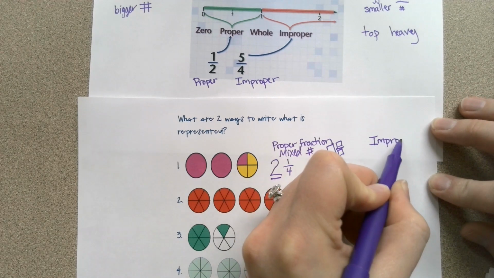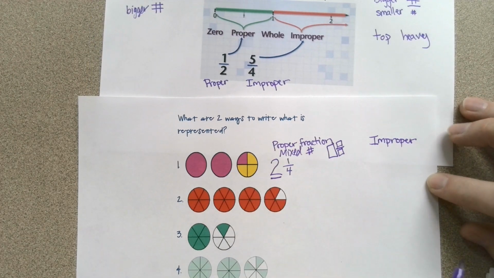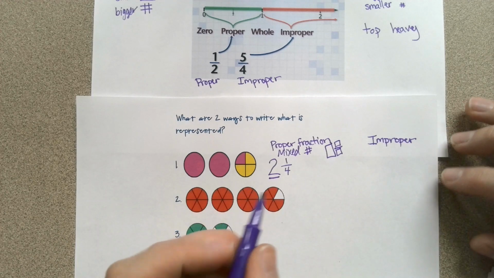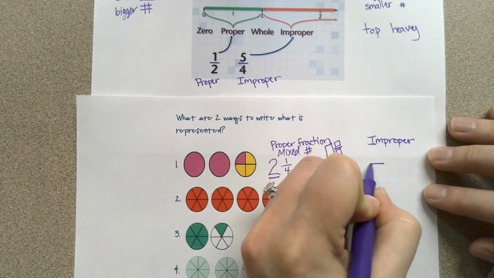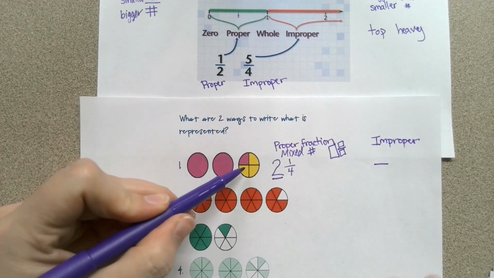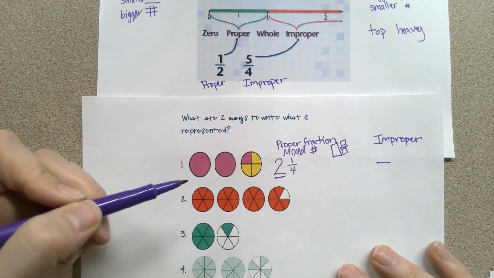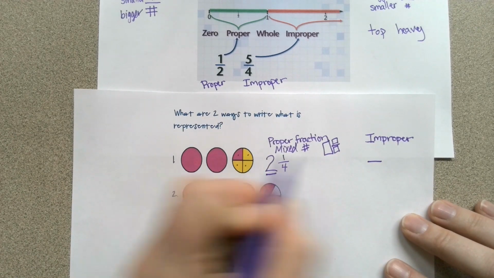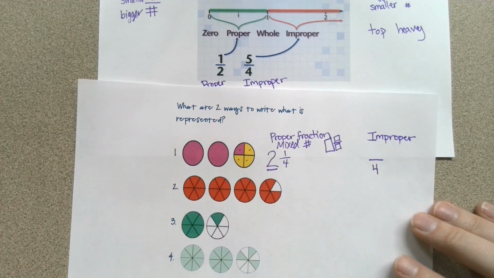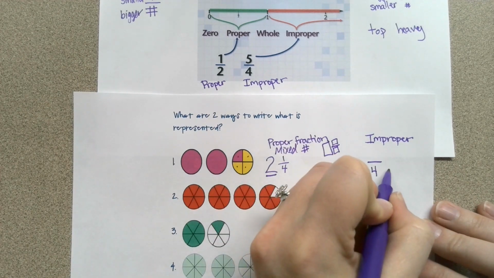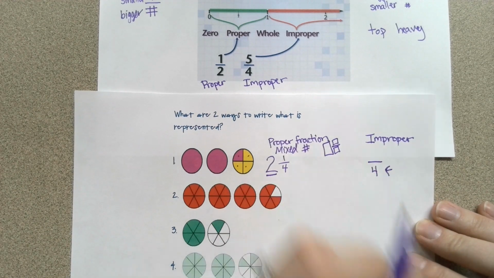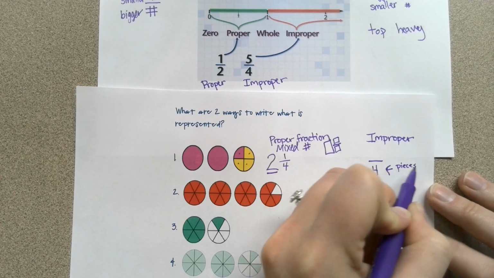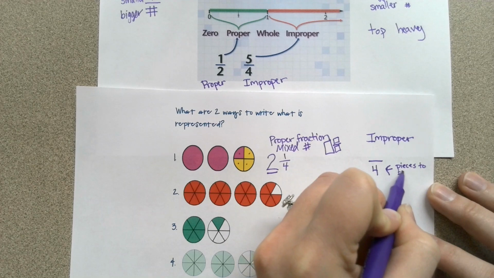And improper fractions are all about the small pieces. We want to know how many total pieces there are. So when we're talking about that denominator, it's how many pieces are there in one of these figures. Well, one figure has 1, 2, 3, 4 pieces, so it's out of 4. Okay, because 4 pieces will fill a circle. So we want to know in the denominator how many pieces fill a circle.